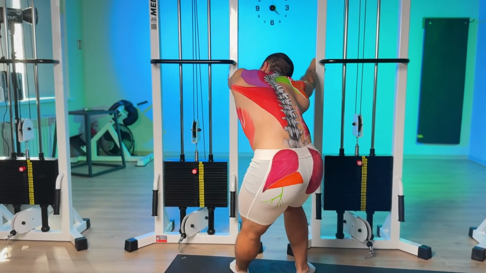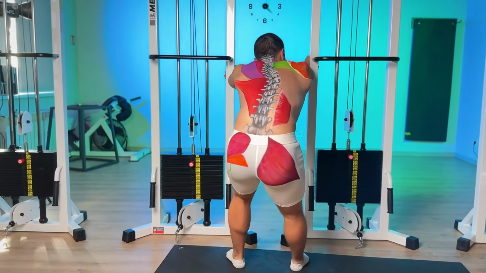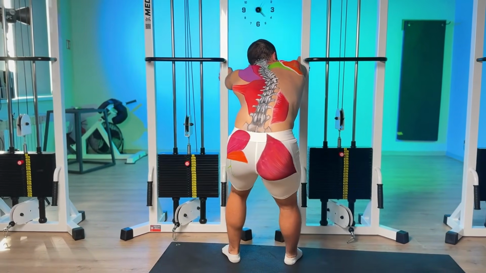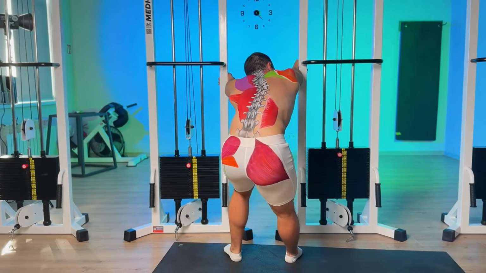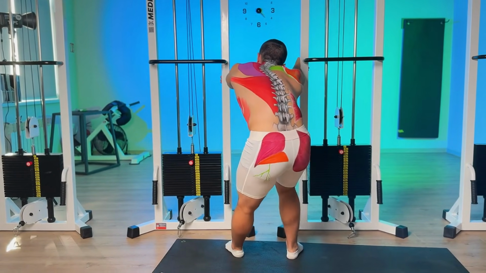With your arms relaxed, gently move side to side, focusing on smooth and steady motions. You can use your breath to help. Exhale slowly and fully with each movement to help the muscle relax even more.